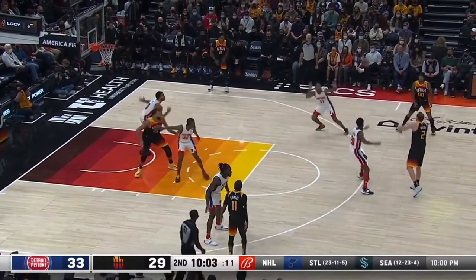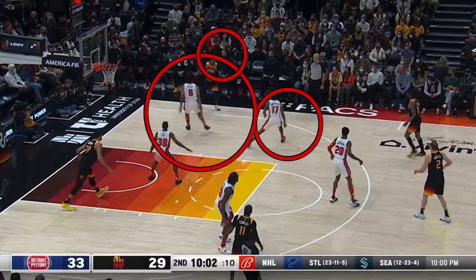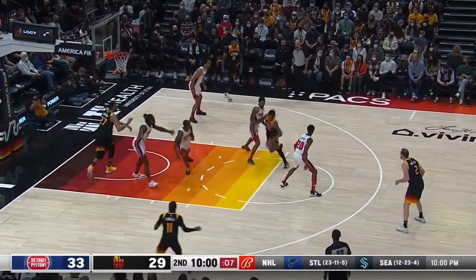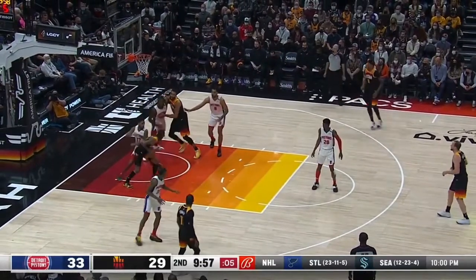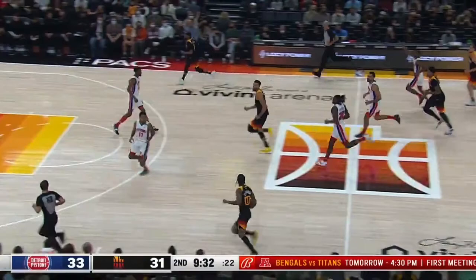But look what happens here. We get 2 people going towards this player, so that means that you're going to be late to get out to guard this player, and now it's just going to be a rip-and-go drive, and it's going to lead right to the basket for 2. Okay, this is absolutely unbelievable.